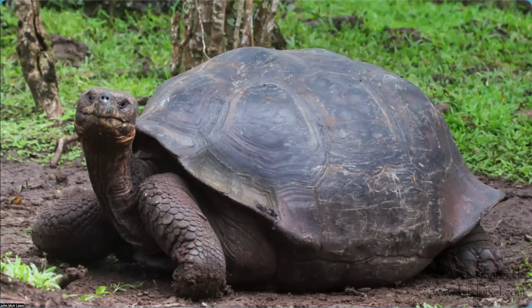And Chadwick says, tortoise cuteness. Boop that snoot, right?